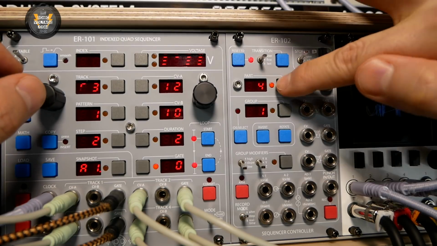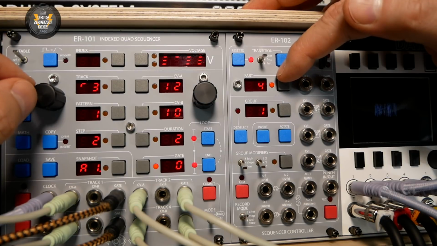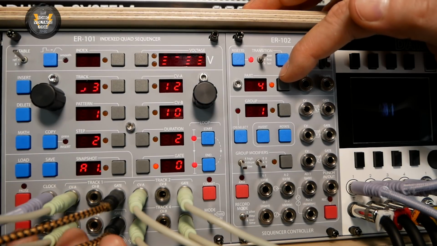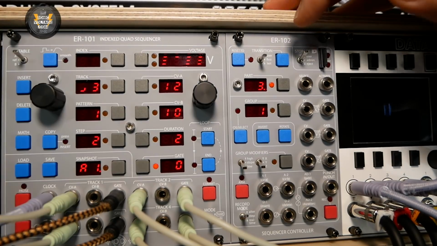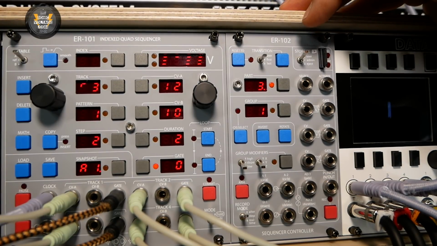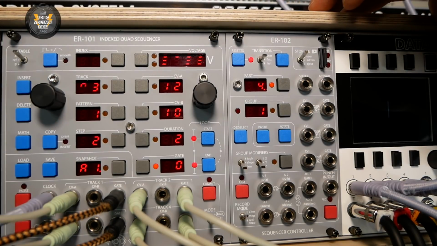Okay? So now we have part 4, which is just as part 3, but track 3 won't be playing. So this is the part that is currently playing, and I'm going to switch to part 4. See? You cannot hear the bass sound anymore.